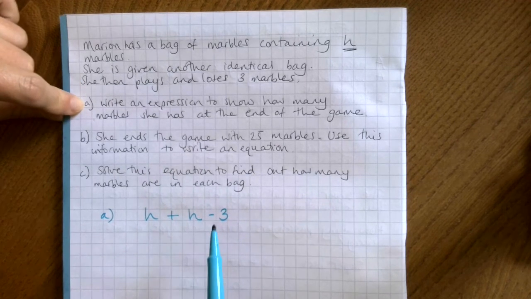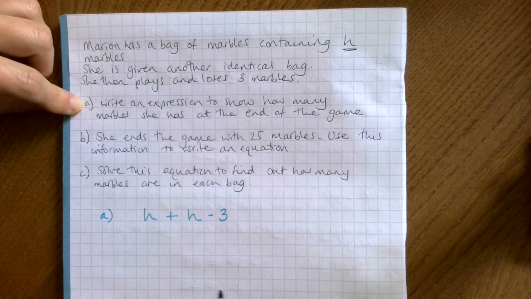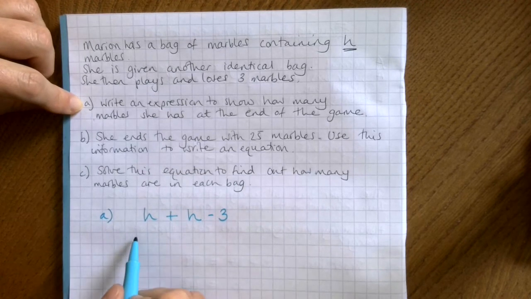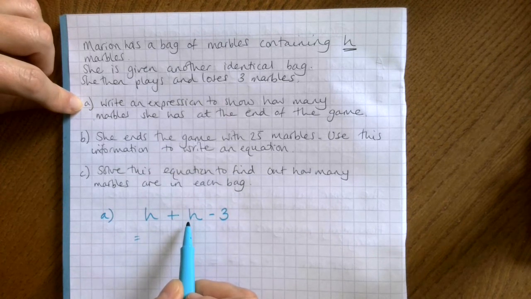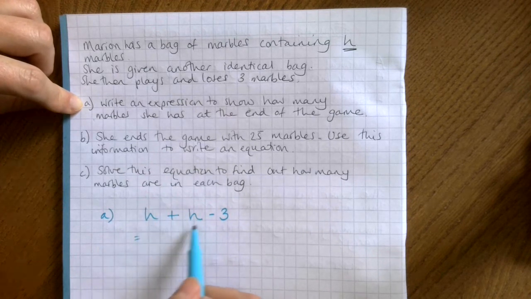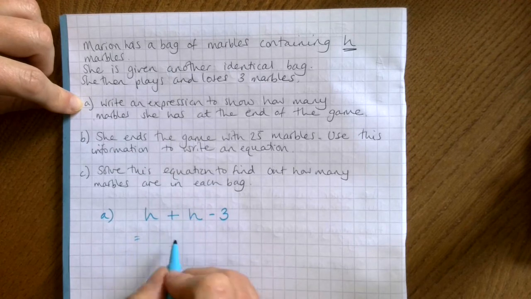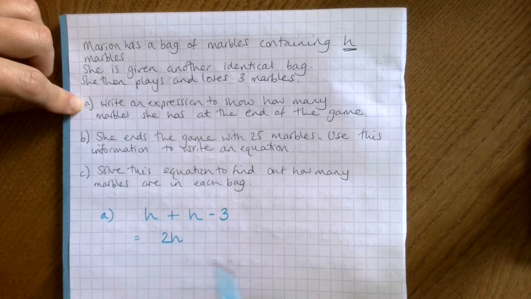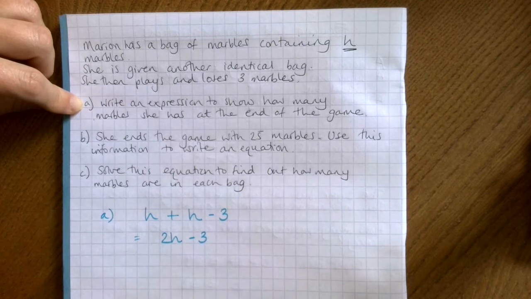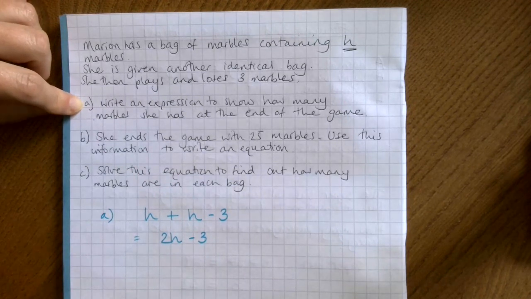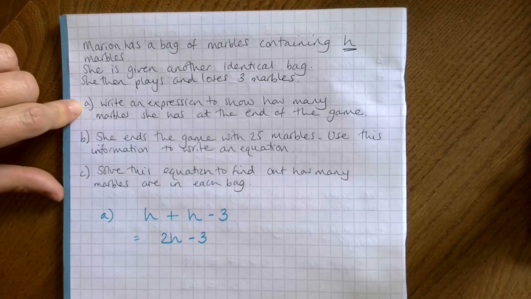Now, we have answered the question, but we really like to simplify our algebra, don't we? So we've got H plus H. We can group those together, and that becomes 2H, take away 3. Okay, so that is our expression to show how many marbles she has at the end of the game.